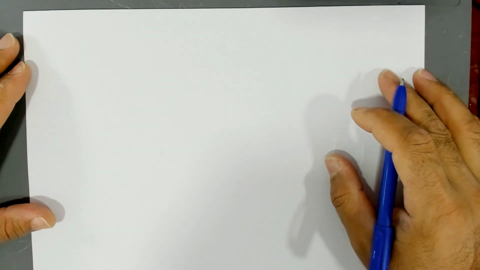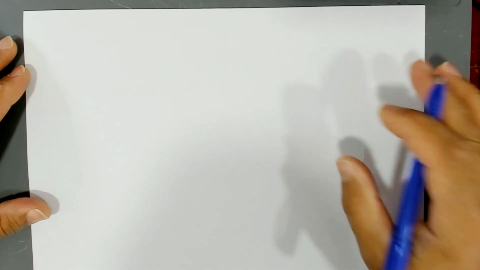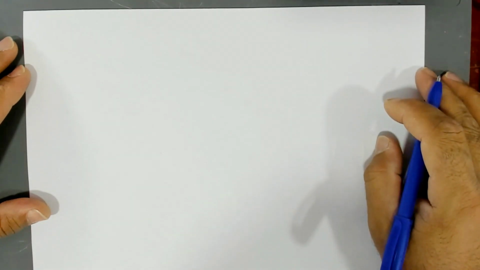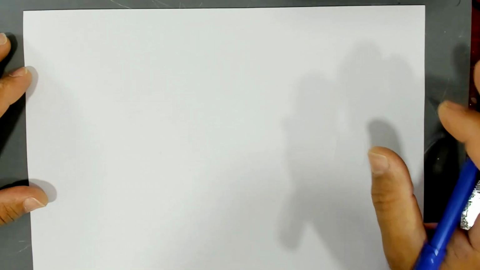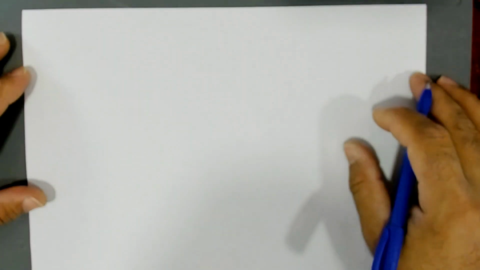Hello everyone. Today I want to talk about RAM memory power supply. How does it work? And how does it get generated?